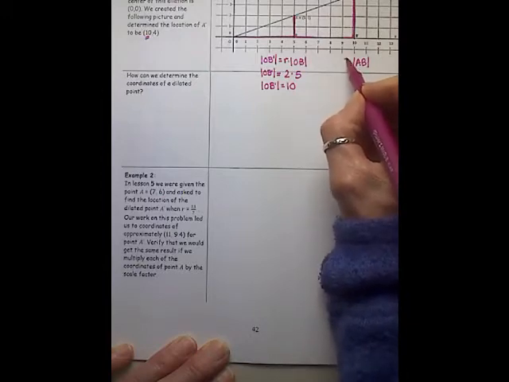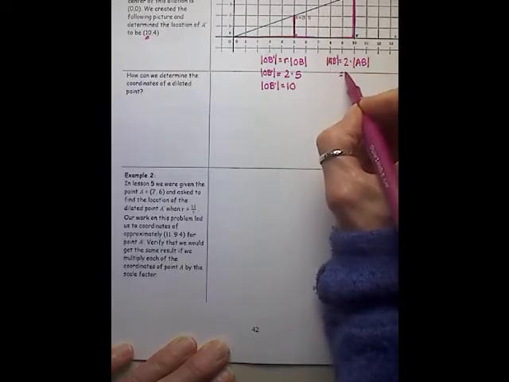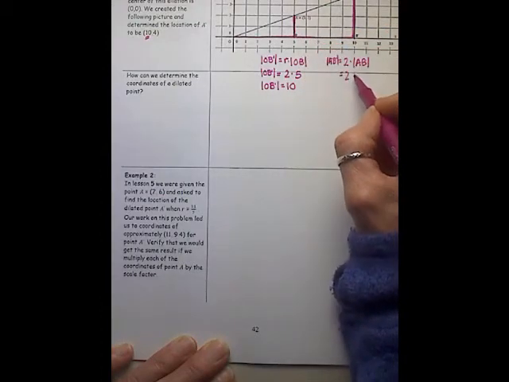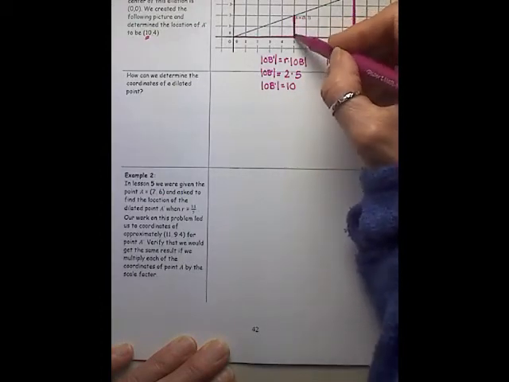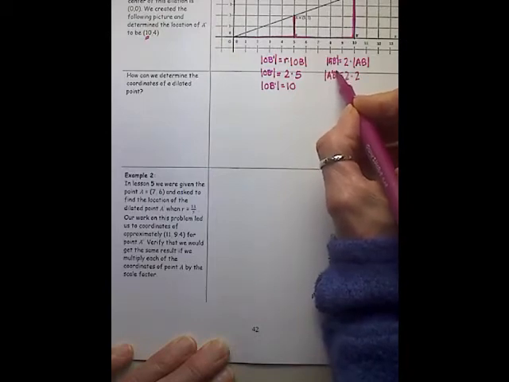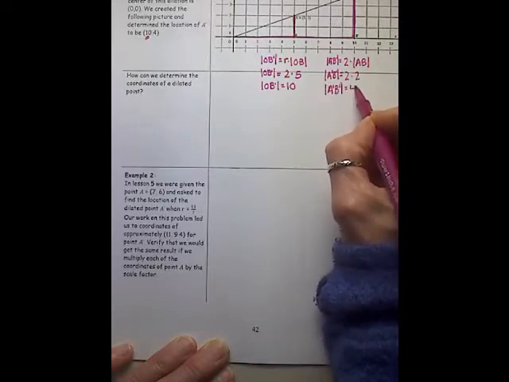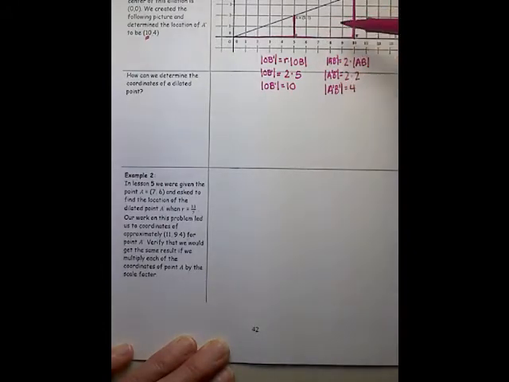The scale factor is 2. And we're finding the length of the dilated segment, which we'll call A prime B prime. The length of the original segment is 2, and we find that by just counting down the distance to the x-axis. And that gives us a length of 4. So A prime B prime is equal to 4. And so the distance going up, which would be our y-coordinate, is 4.